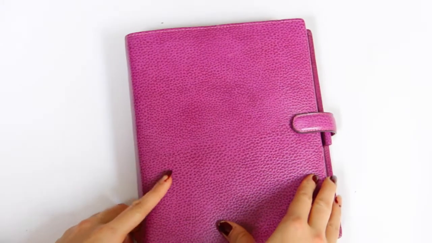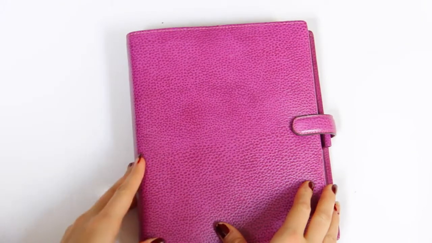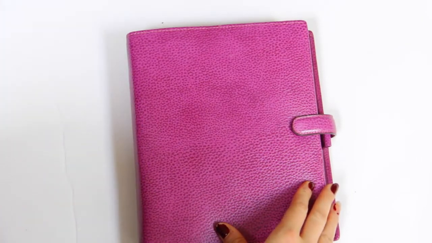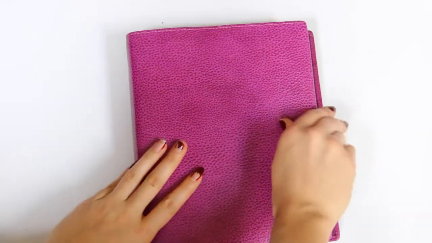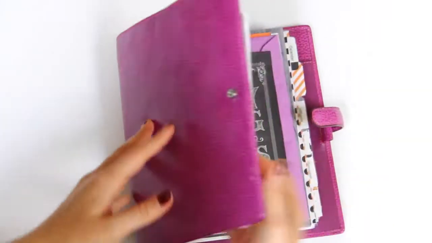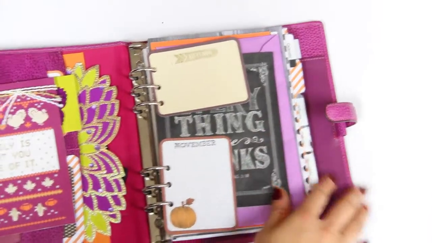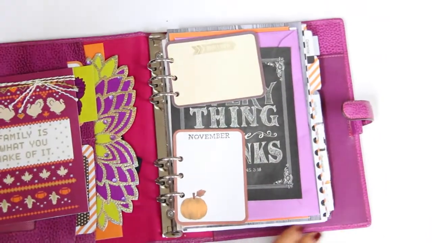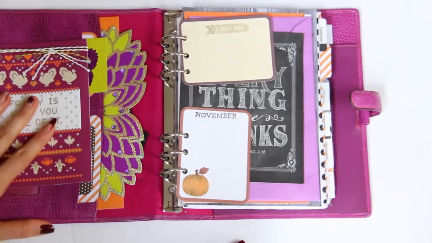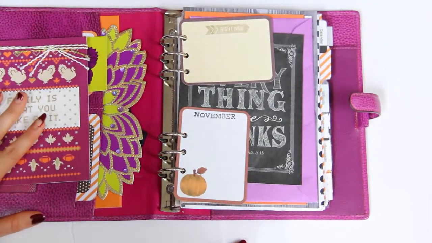So my A5 is really like a resource planner for me. I do not have a calendar in it. I just keep track of work-related things and client work. So as you can see, it is very, very fall themed right now. This is probably the most decoration I've ever had in my planner before.